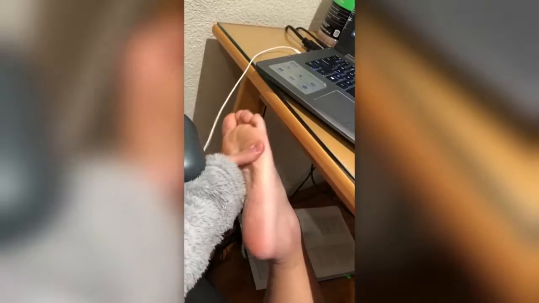So that's like outside. So the peroneus brevis' origin is the lower half of the fibula, and then it inserts at the tail of the fifth metatarsal, so fifth metatarsal tail, and then its action is also eversion, so out.